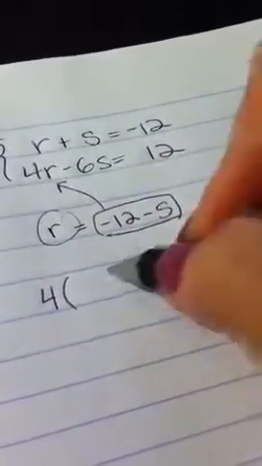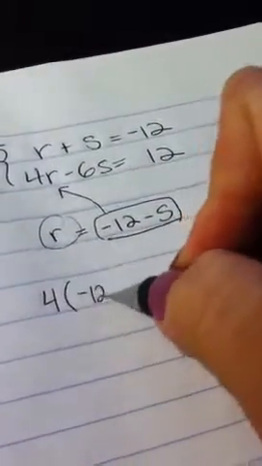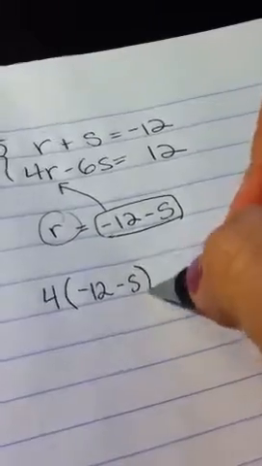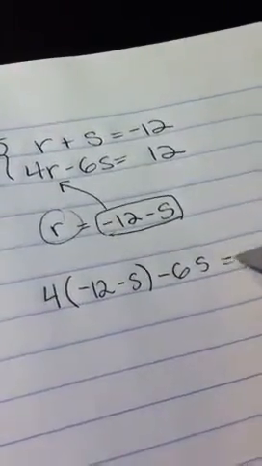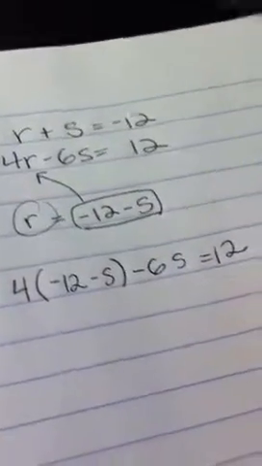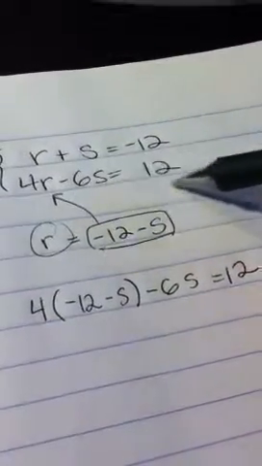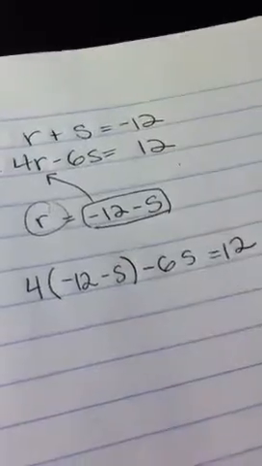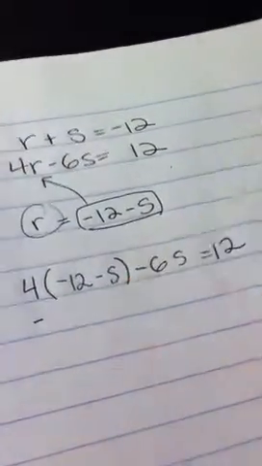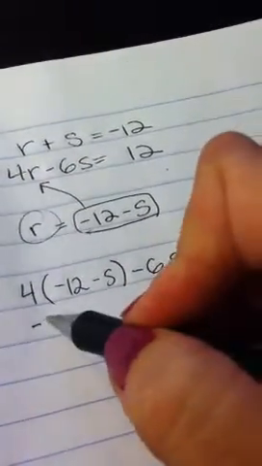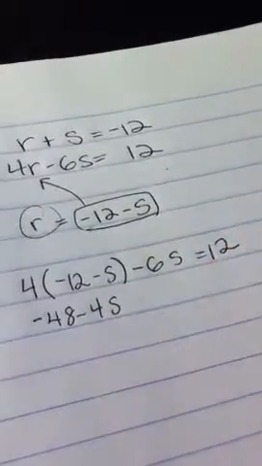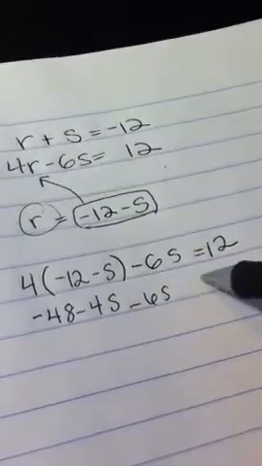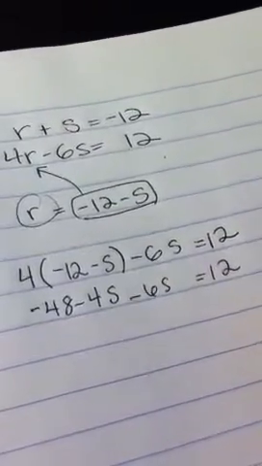So now what I have is 4 times the quantity negative 12 minus s minus 6s equals 12. And you should see that I'm getting that equation straight from here. Now I'm going to use the distributive property, and I get negative 48 minus 4s minus 6s equals 12.